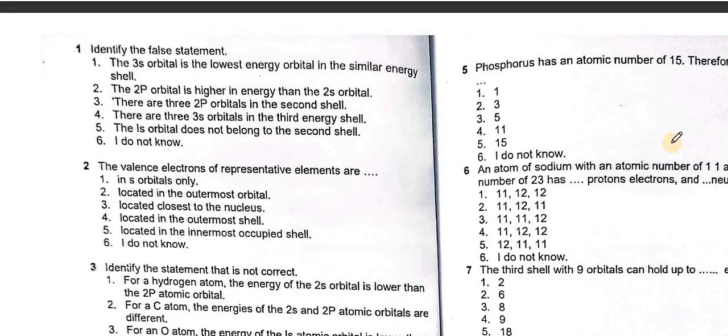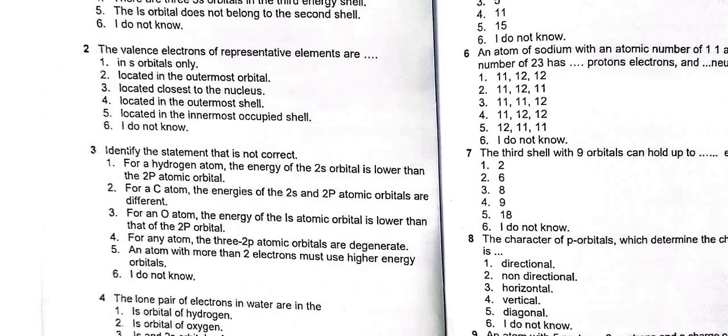Then how about number 3? Number 3, what's the false statement here? Which statement here is false, guys?